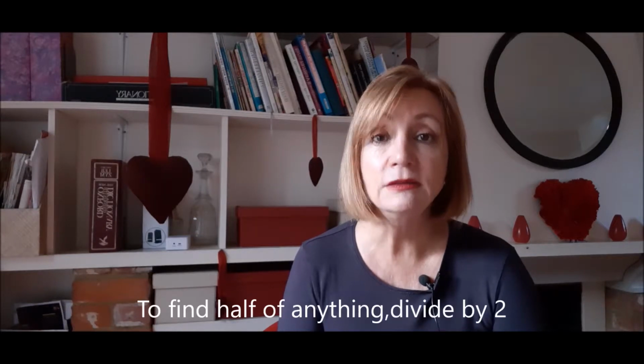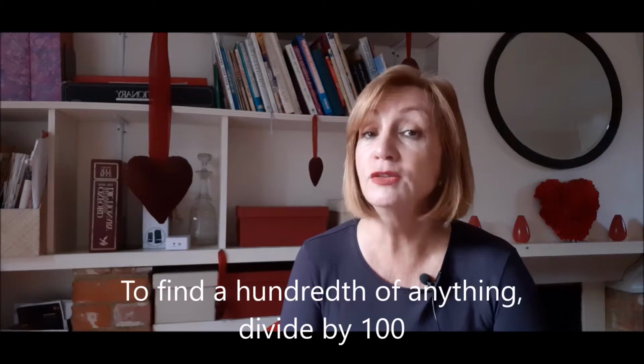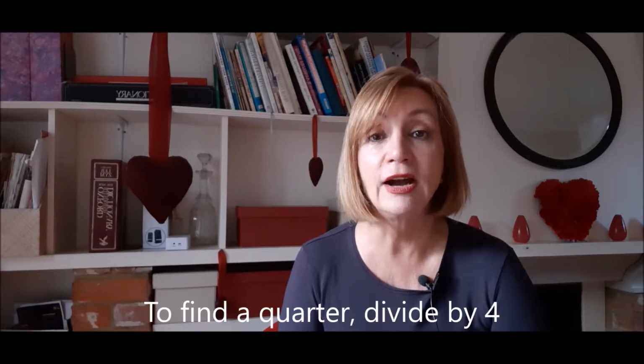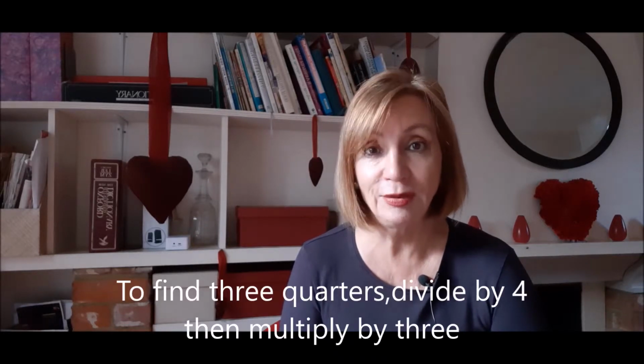All right, the quick way to find answers to questions involving the above is as follows. To find half of anything, divide it by 2. To find a tenth of anything, divide it by 10. To find a hundredth of anything, divide by 100. To find a quarter, divide by 4. To find 3/4, divide by 4 and then multiply the answer by 3. Now do you get why you need to be fast at division? And division is just the opposite or inverse of multiplication.